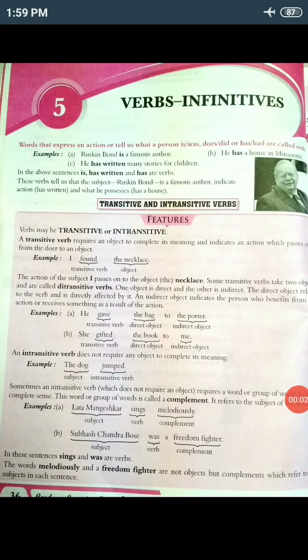Hello students. Today we'll begin with the grammar chapter number 5, that is verbs infinitives. Now what are verbs infinitives? You have read it in class 7th also. The words that express an action or tell us what a person is, was, does, did or has had.